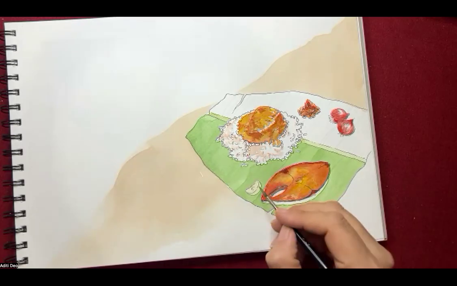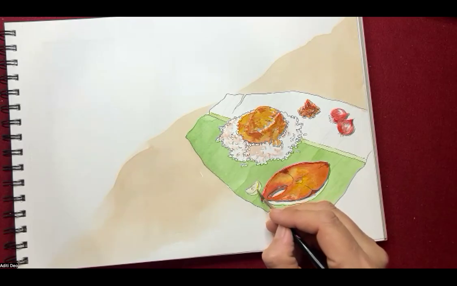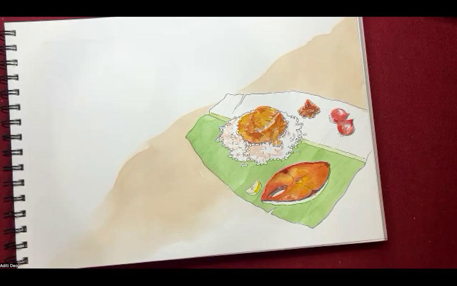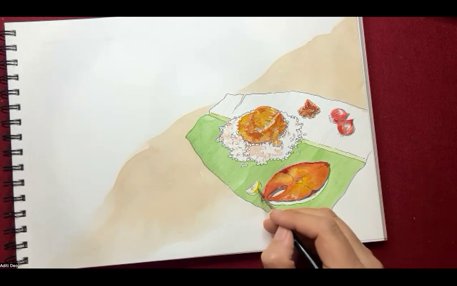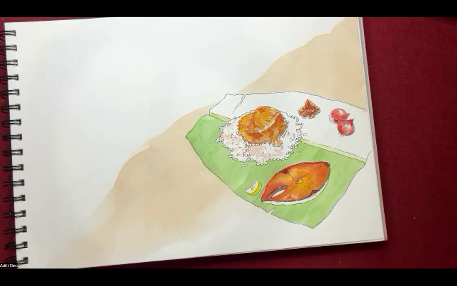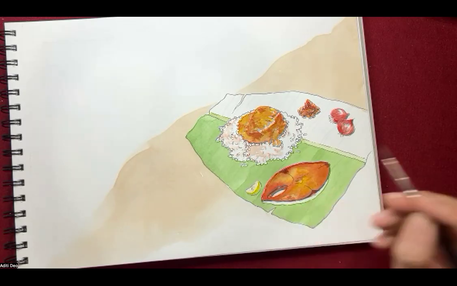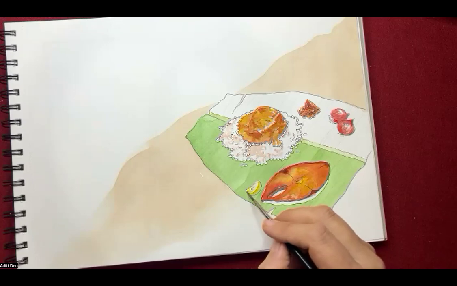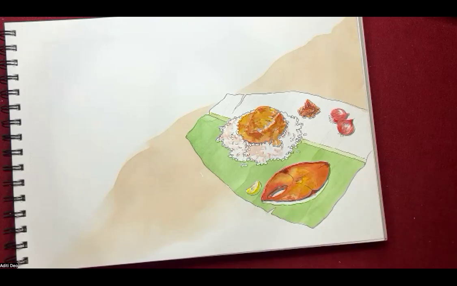A little bit of lemon yellow and gamboge for the lemon. Maybe even a little bit of green will do. And the same color can be used to make some lines within the lemon so that it looks like a lemon, but very few.